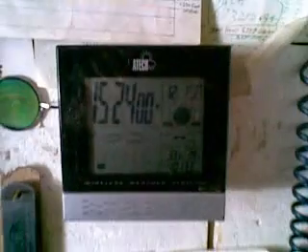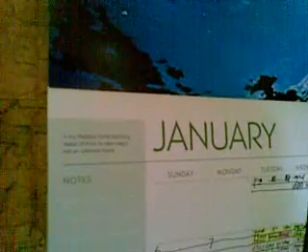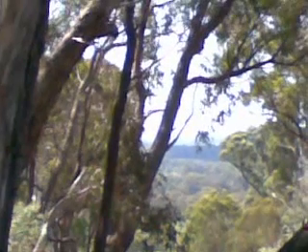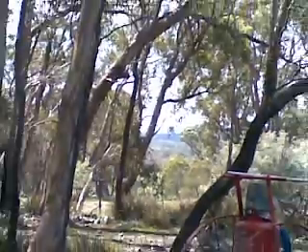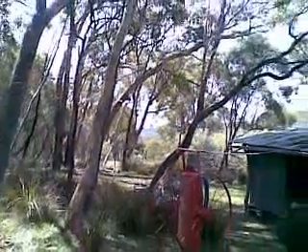20 past 3 in the afternoon, barometer's rising, 1013.3 millibars, 33.3 degrees Celsius, 39% relative humidity, so that's actually dropping. It's the 12th of January 2013. It hasn't rained since the 28th of December. So that's about 16 days, and during the whole of December we had 185 mils of rain.